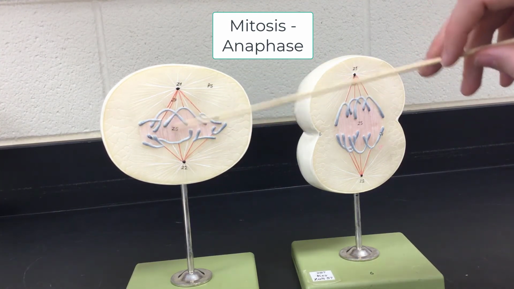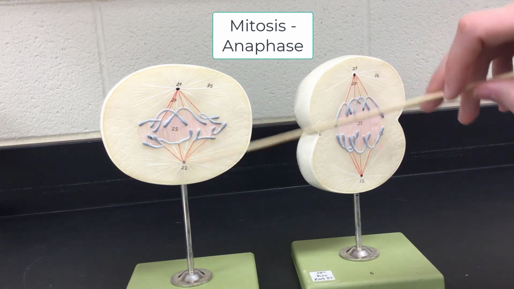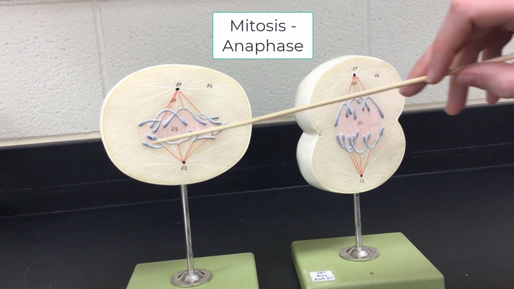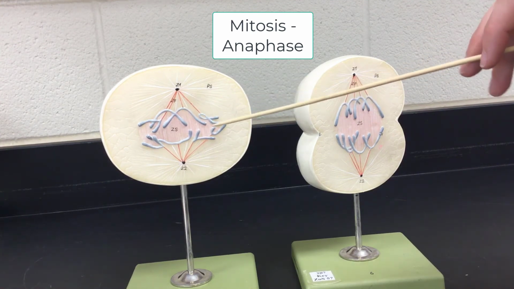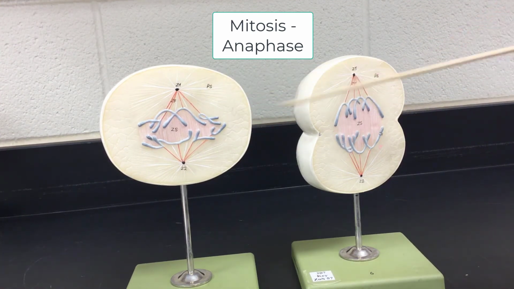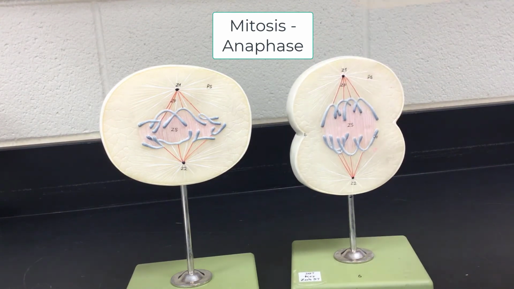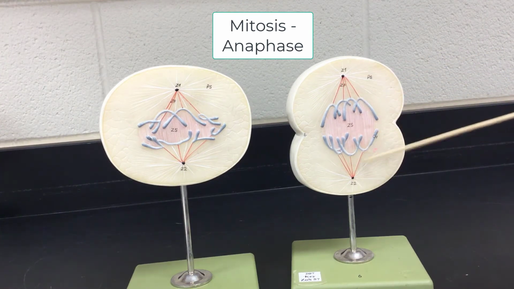And so we can see the whole part over here is the mitotic spindle. These are the spindle fibers that are pulling the sister chromatids to opposite sides of the cell. That's early anaphase. This is a little bit later anaphase. We can see these sister chromatids have made a little bit more progress and are moving further and further towards their sides of the cell.